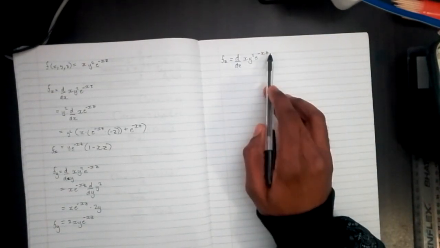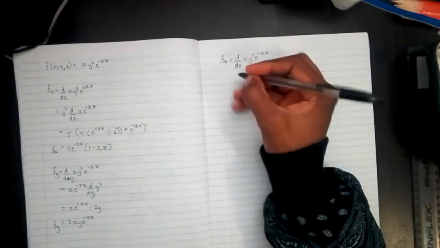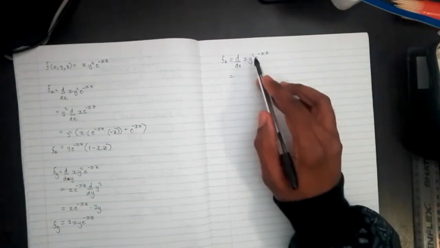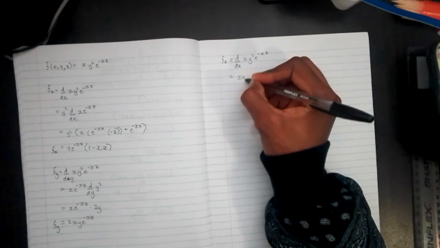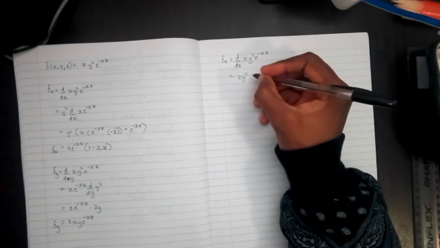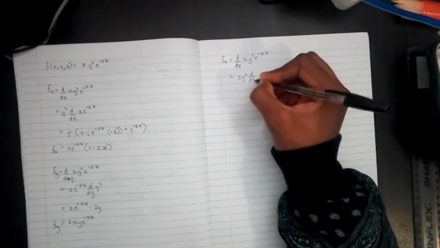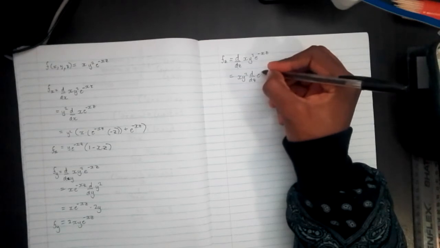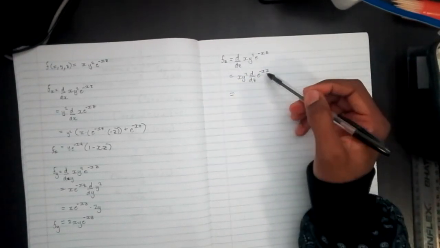And now z is the focus of the derivative, so x y squared is treated as a constant, and we find the derivative in terms of z of e to the minus xz.